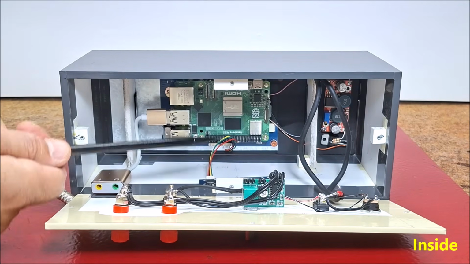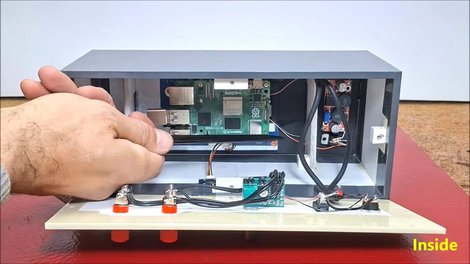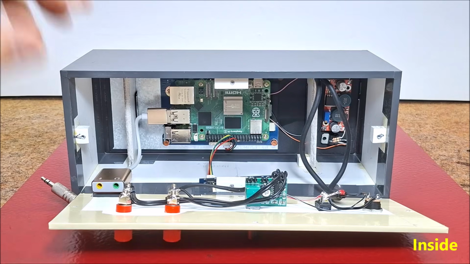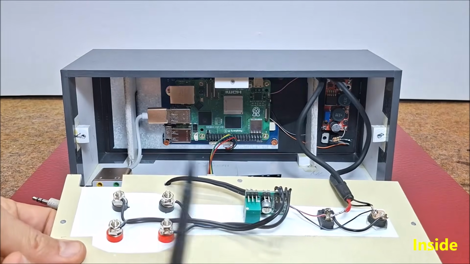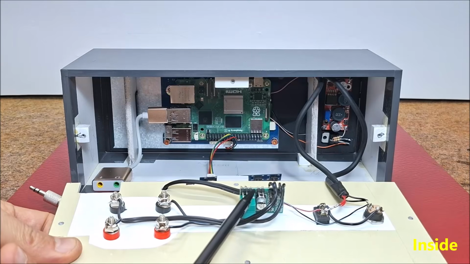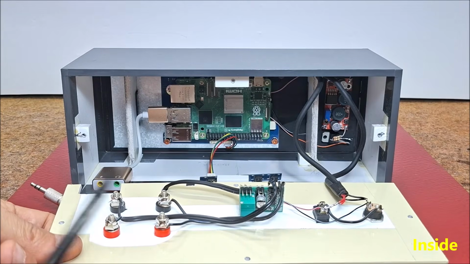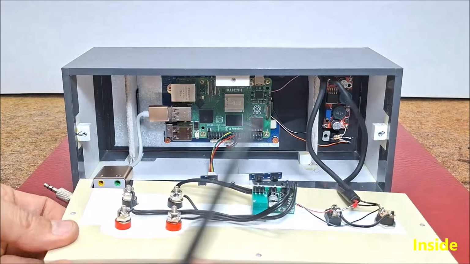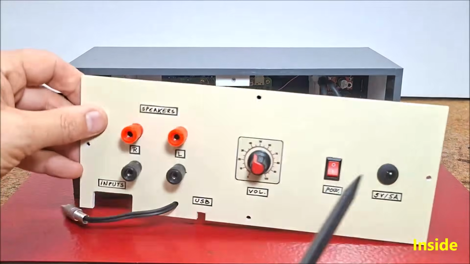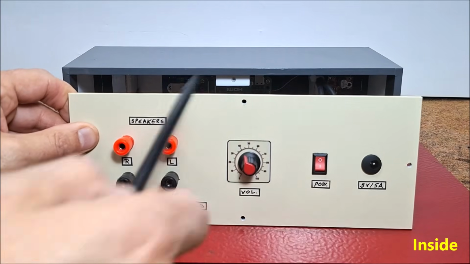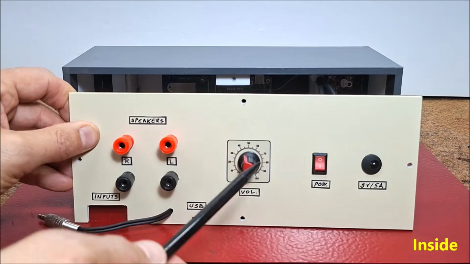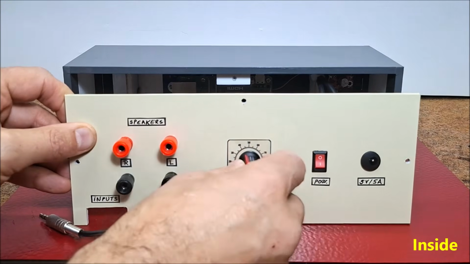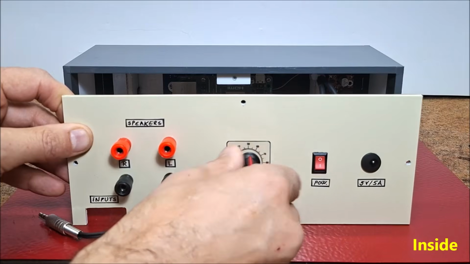Inside is the Raspberry Pi 5 plus the HDMI touch display module, and on the back panel is small stereo amplifier module PAM8403, but of course a more powerful amplifier can be installed. Here is the 5 volt 5 amperes input voltage connector, and as well as a small toggle switch. The volume potentiometer is a part of the amplifier module.